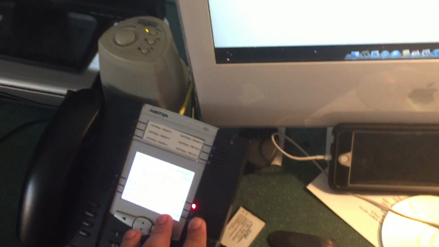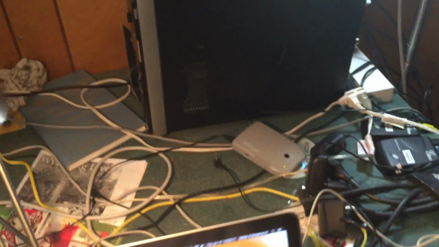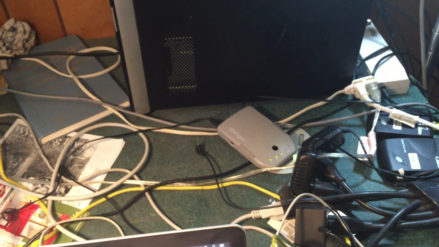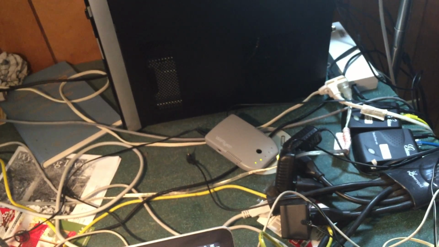You'll notice that also the line's off the hook. This often acts a fool, but hopefully it'll work this time for me.